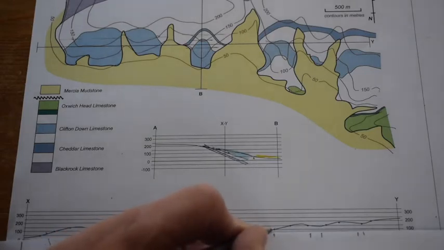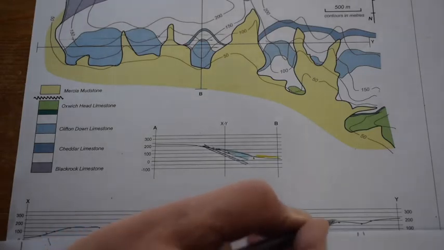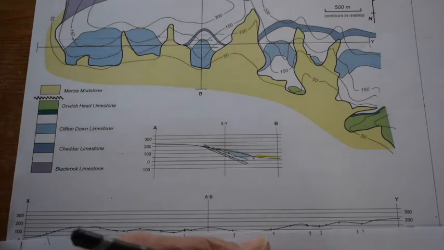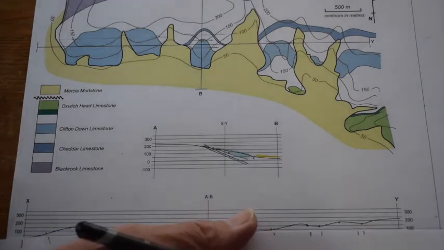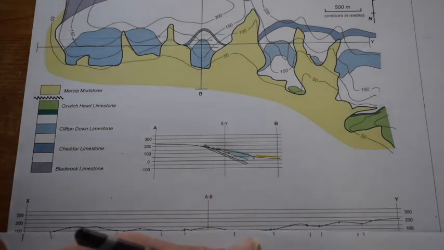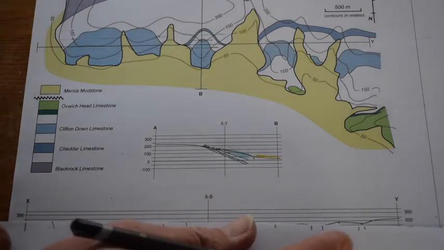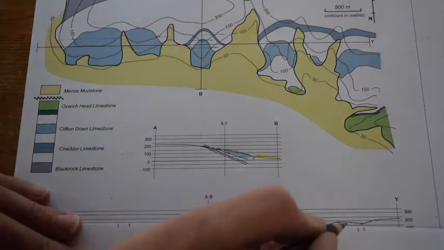There, there, there, there. And just bring that up a bit, because that's slightly higher ground. Line it up a bit more carefully. Let's bring it right up. So here, and there it goes, there and there.